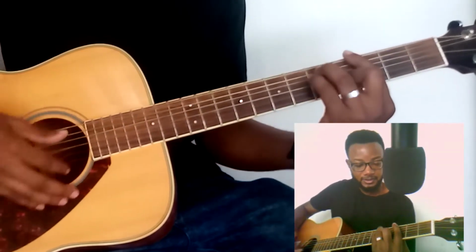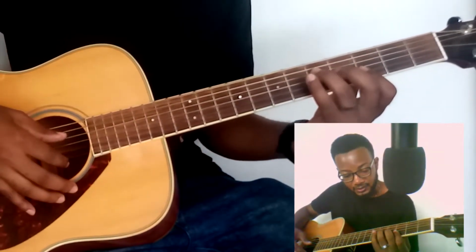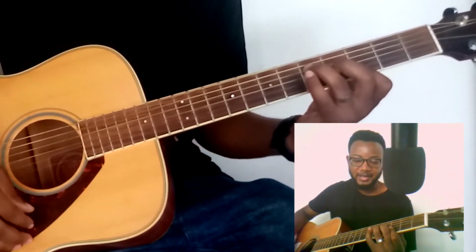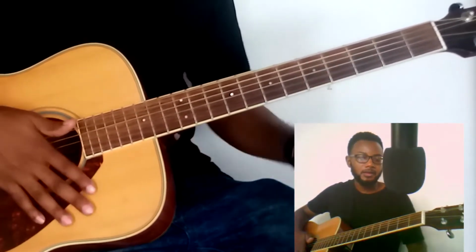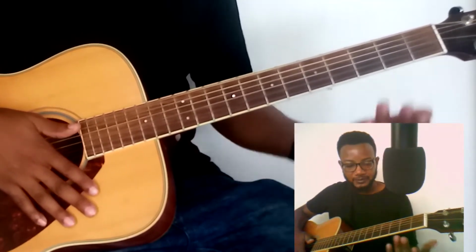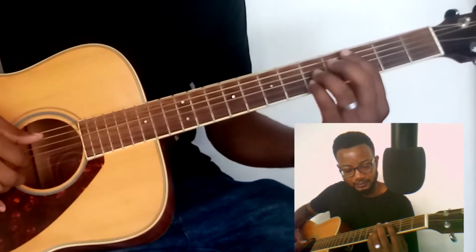So this was the 6-string bar chord, and then the smaller version, which we can call maybe a 4-string bar chord. And then we have what you call 5-string bar chords. 5-string bar chords are held like this.